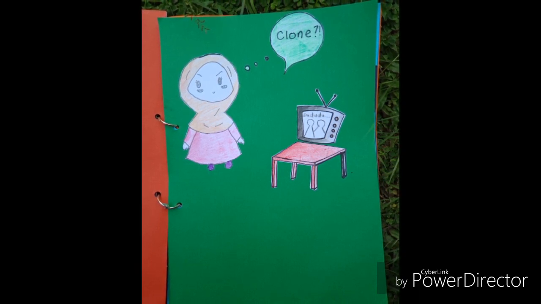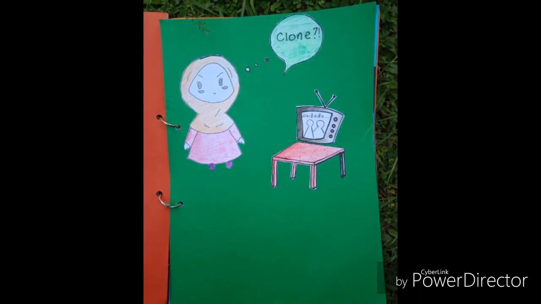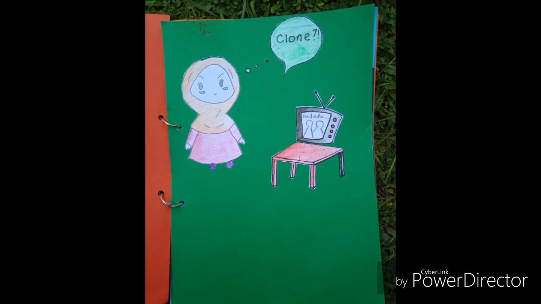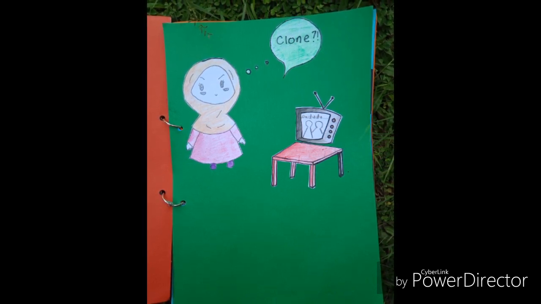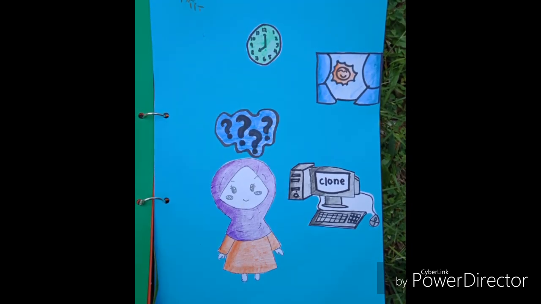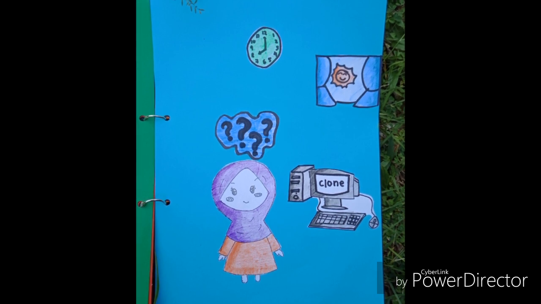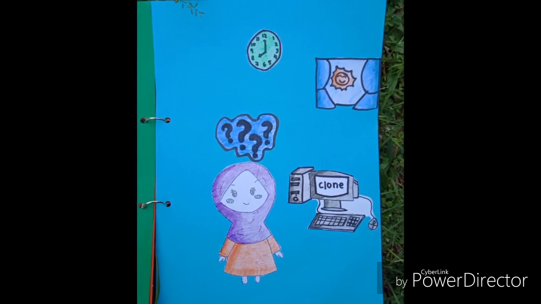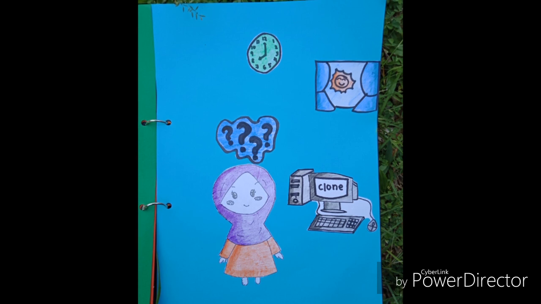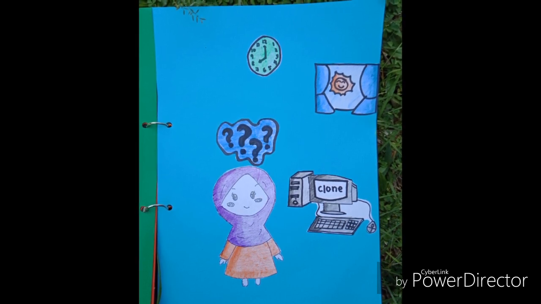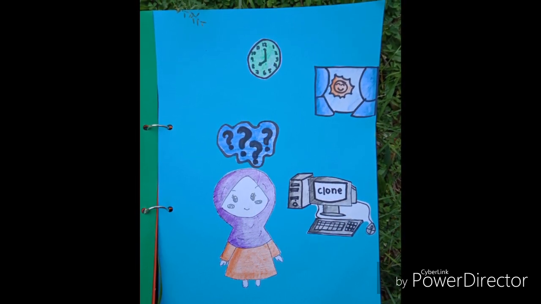Only one word kept running in her mind: cloned. Maybe she's a clone of hers, or is she a clone? She smirked. She began her next day, woke up early in the morning, searched for the information, and tried to fill her curiosity. Well, she's not from the science stream.